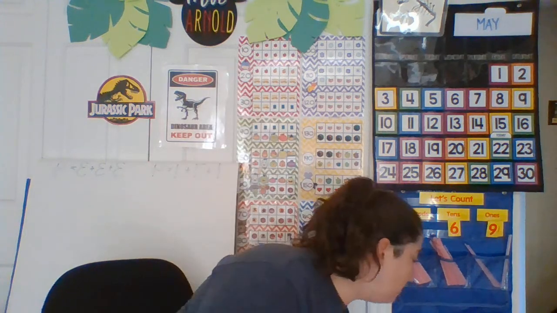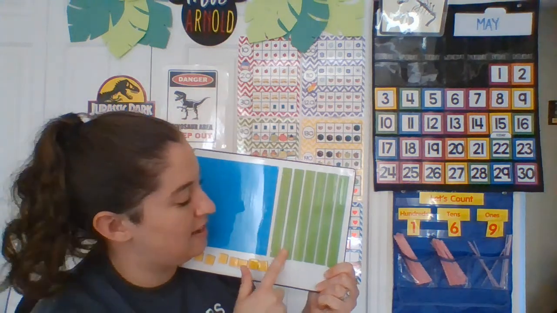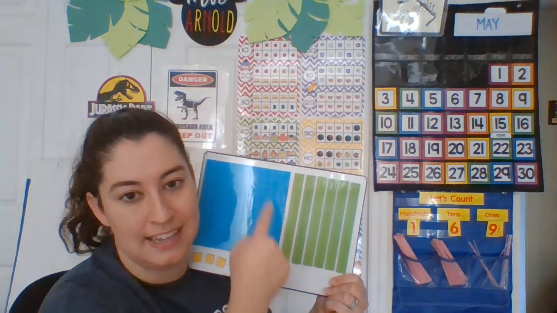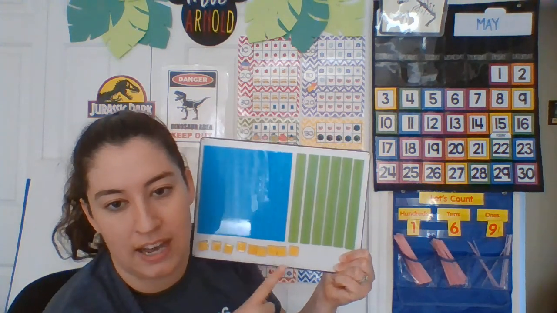169. We have one group of 100. We have 6 groups of 10, making 60, and 9 ones. When we move over to our base 10 blocks, same idea. We have one group of 100. We have 6 groups of 10, making 60, and we have 9 ones on the bottom, so 169.